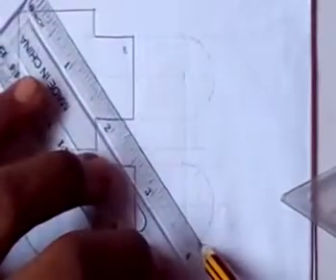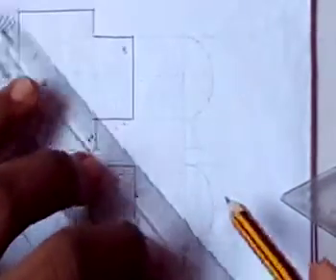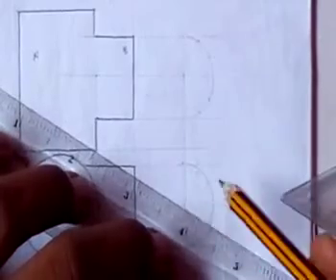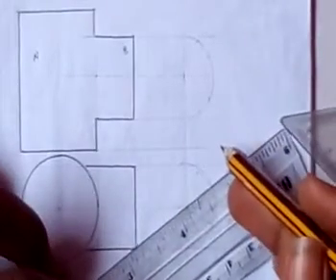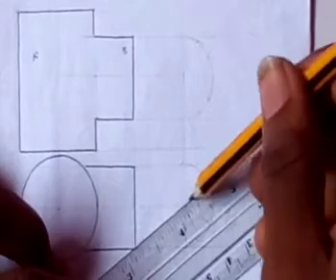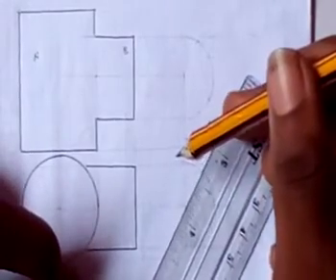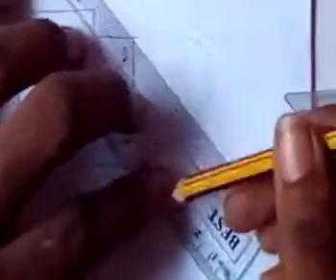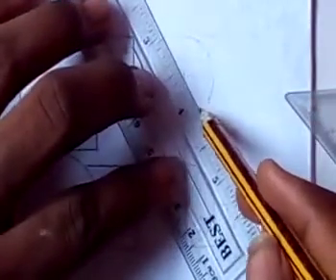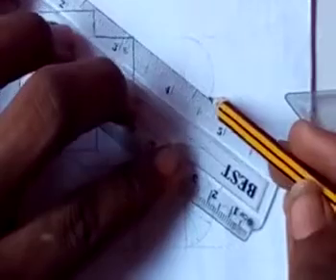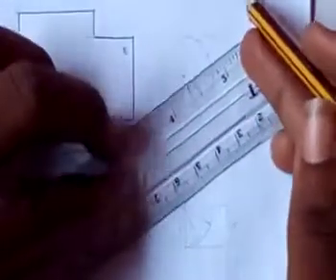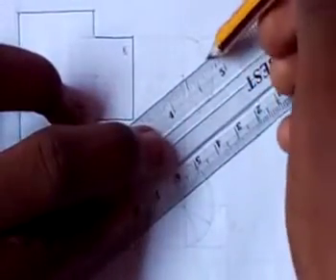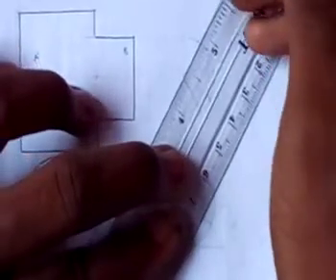So let's create lines from this to the center. These lines are not necessary, as I stated in the previous episode, but they are good to draw.